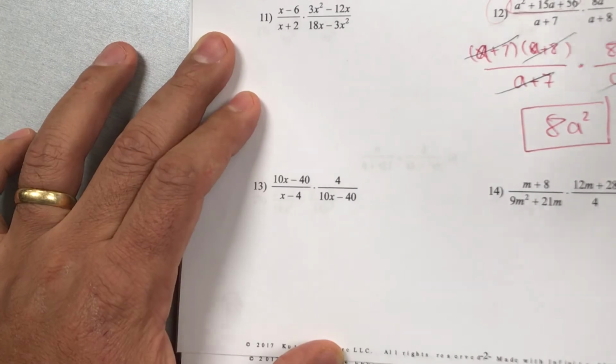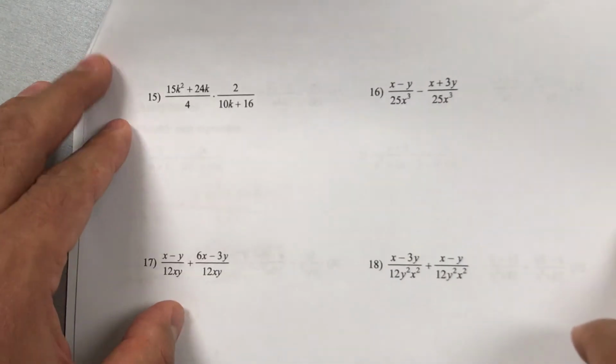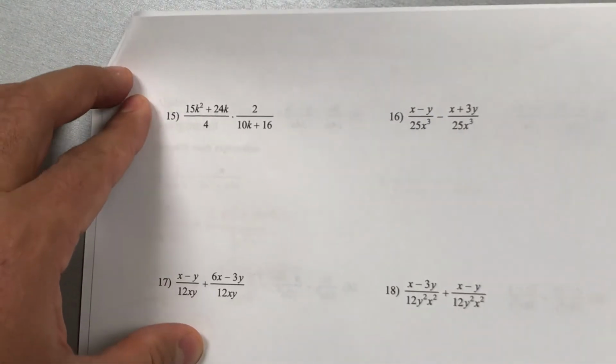Again, questions 11, 12, 13, 14, 15, 16. 15 is the same.